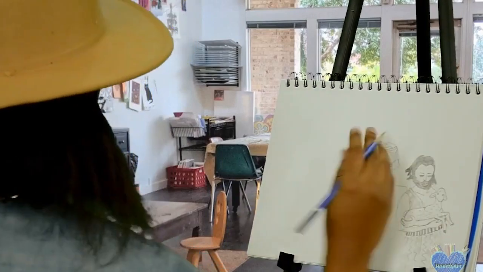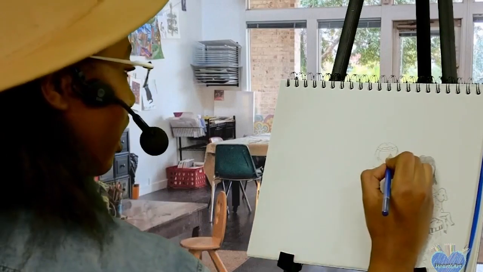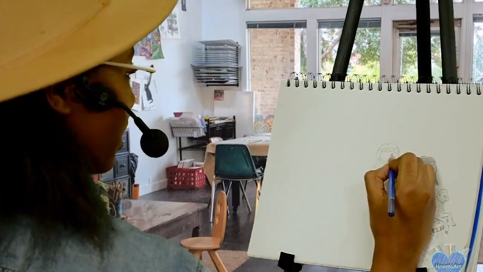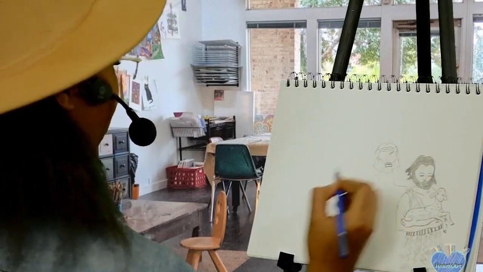Okay, so now I'm going to start doing the facial features a little bit more. So this represented his frown and all of that.